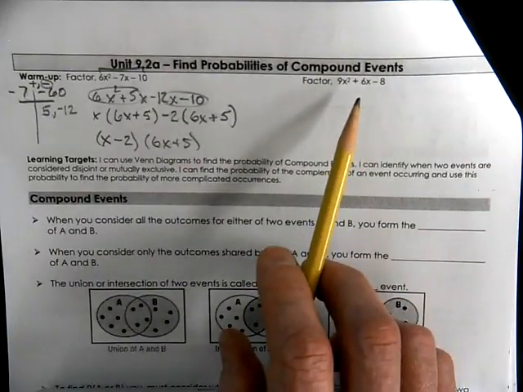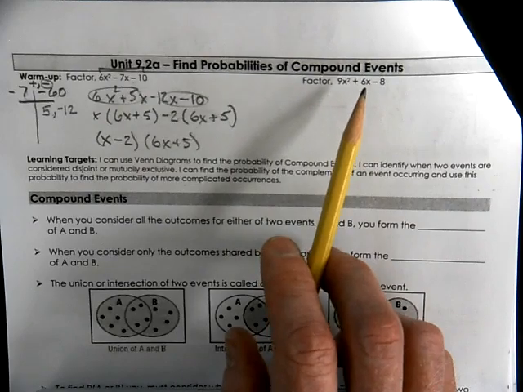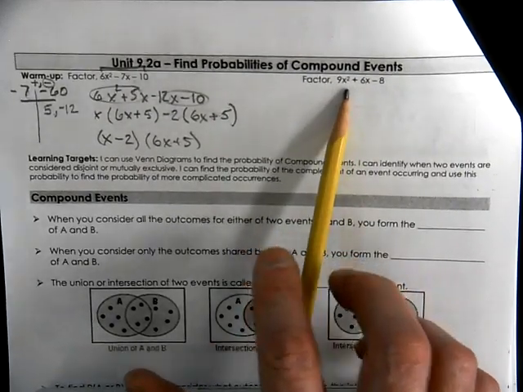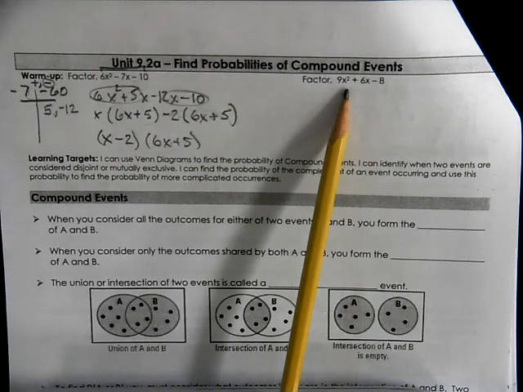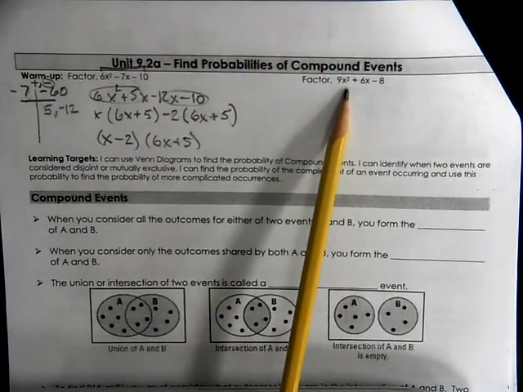So go ahead and use that method here for the second one. I'll pause the video, and when you get done, turn it on. We'll walk you through it.